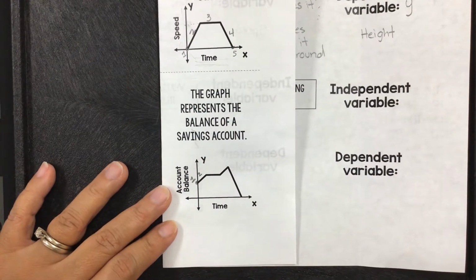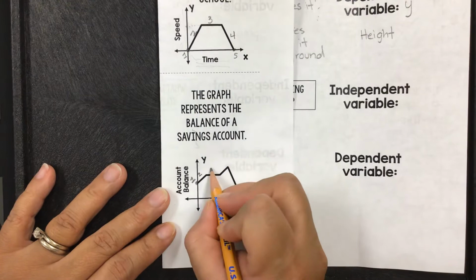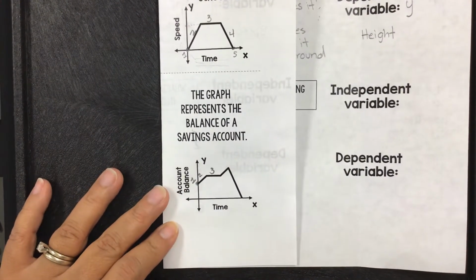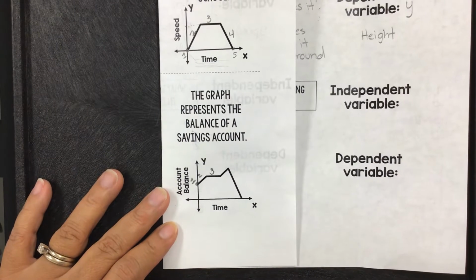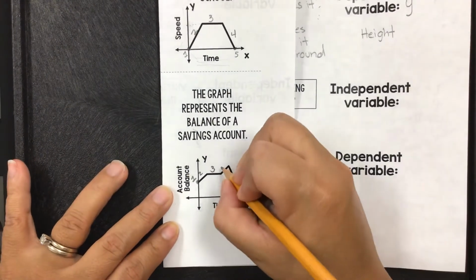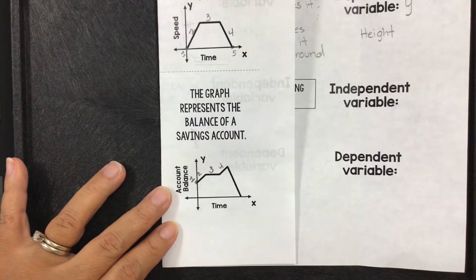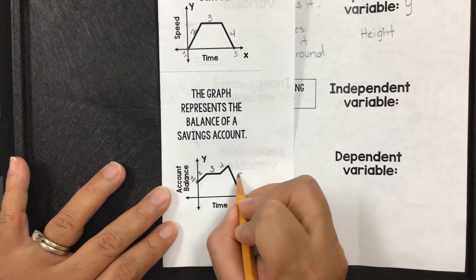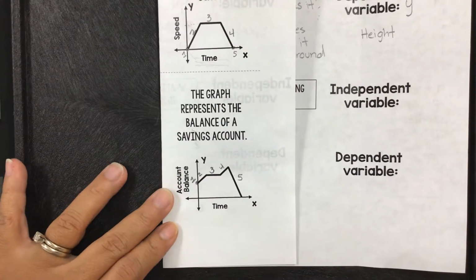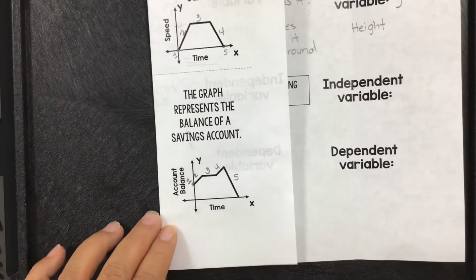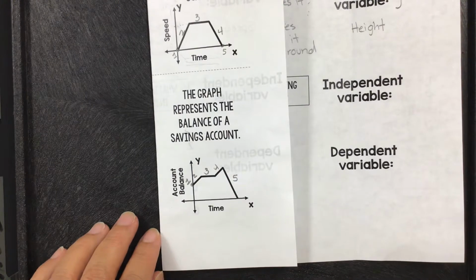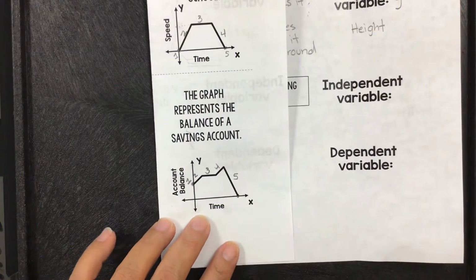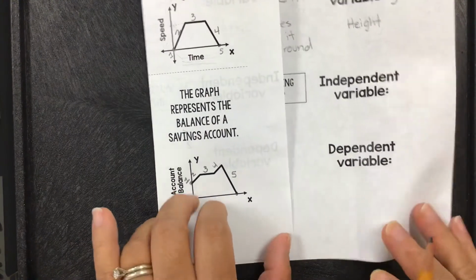Did it increase just a little bit? And then what does this one indicate? There's zero money in there? No, it means that the account balance stayed the same. Then right here, it increased just a little bit. And then what happened? It looks like they started using it all until they ran out. Remember, it is also very important to indicate what happens at the end.